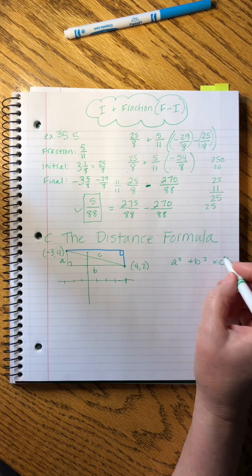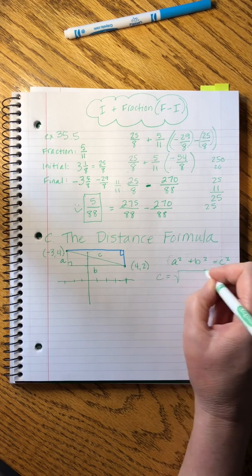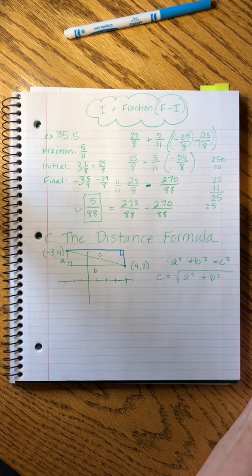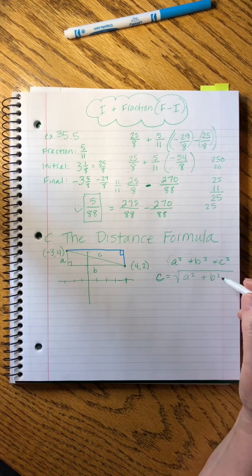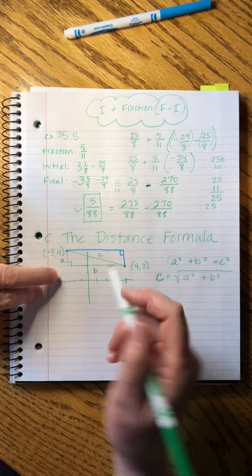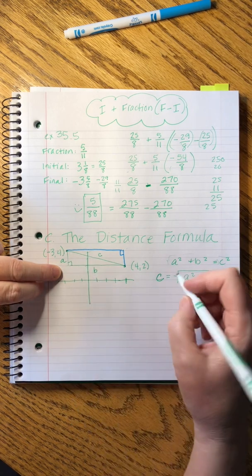Well, we can just take the square root of both sides and put the c on this side. C equals the square root of a squared plus b squared, right? That is just a little bit of algebra on our Pythagorean theorem. Now, let's look at what A represents and what B represents. A represents the change in the y coordinate.